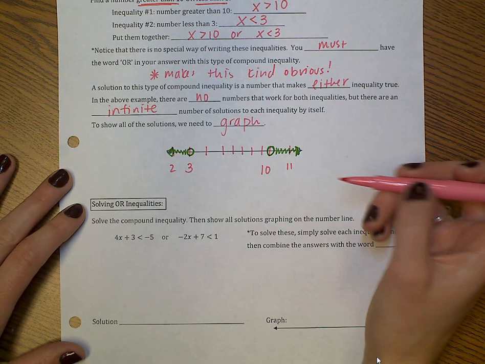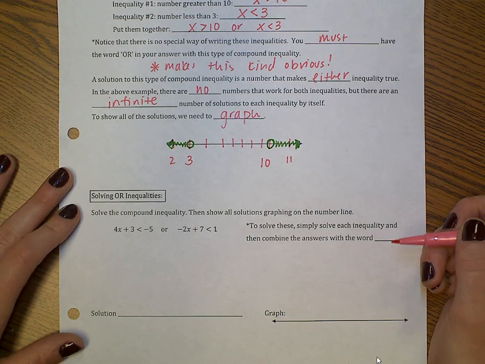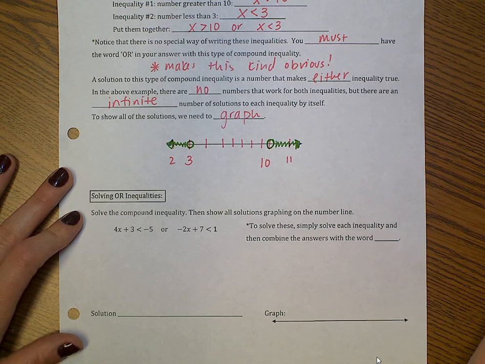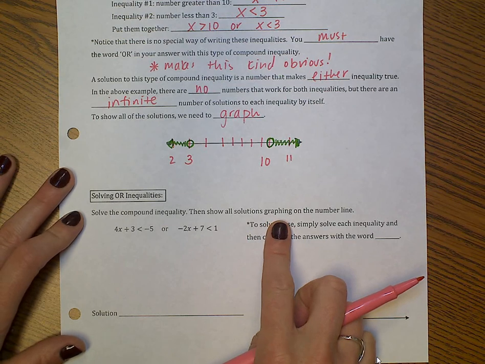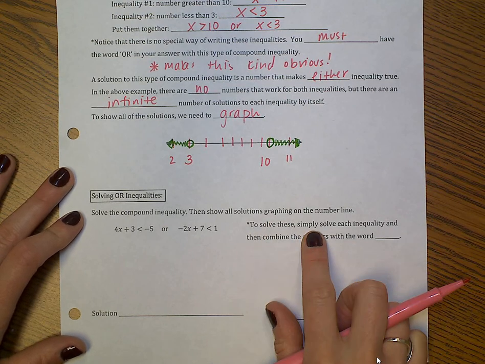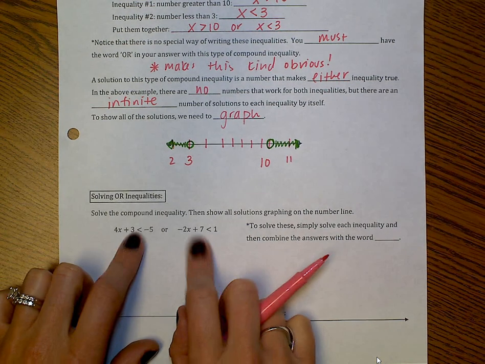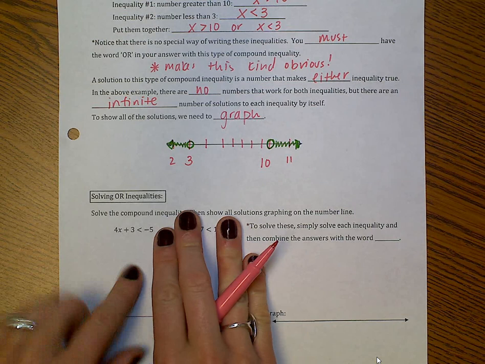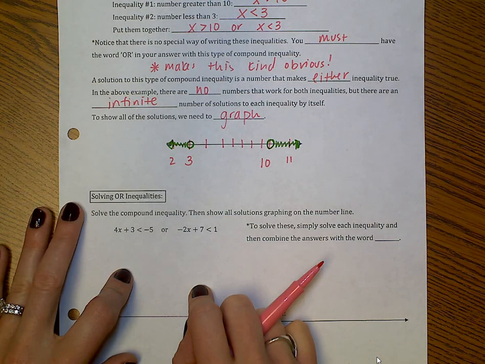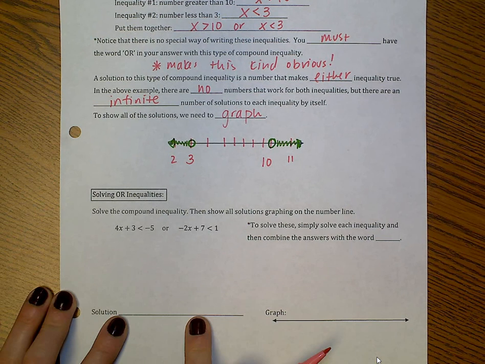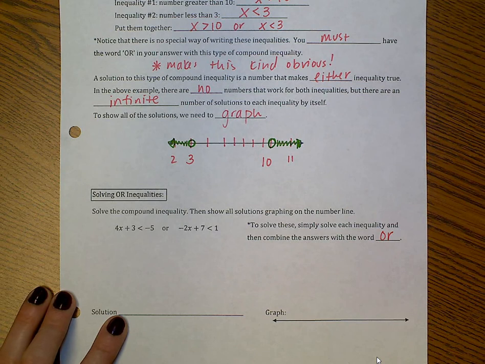So that's graphing. Now, solving is going to be the big part of this. We did that last time, and it's the same idea here. I'm going to solve it, and then I'm going to graph it to show where all the solutions are. To solve these, you simply solve each inequality because it's going to be two different inequalities. So it's going to be this first one and then this second one. It's essentially just two different problems. You solve both of them, and then you take your two answers and you put the word or in between. That's how you combine your solutions.